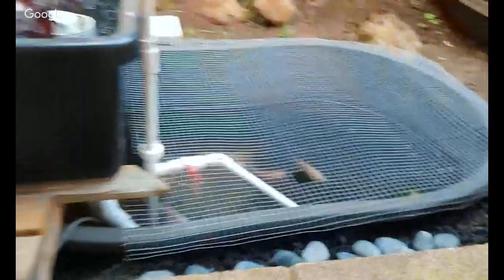Oh, you guys didn't get to see this yet. This is the hole that Carson started to dig. Finished it.